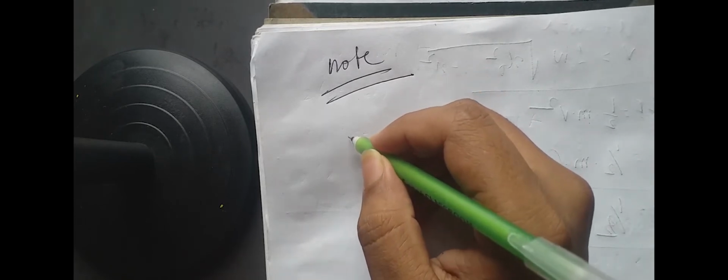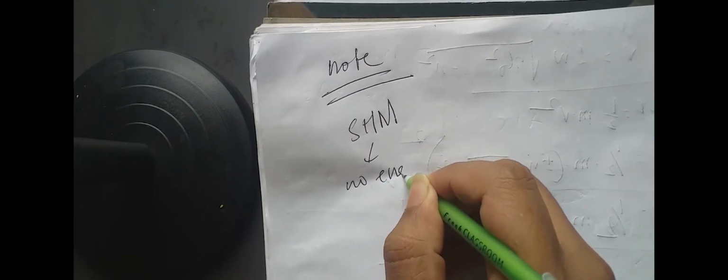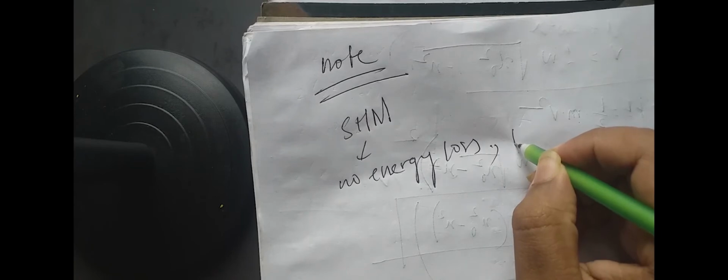And something super important that you have to know is that in SHM we consider there is no energy loss. There is no dissipation of forces, and everything is perfect.